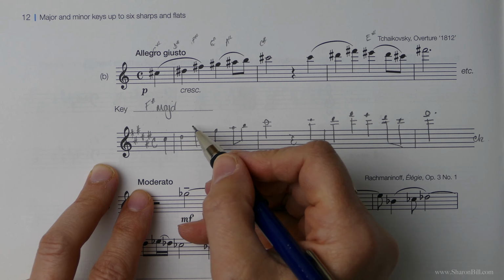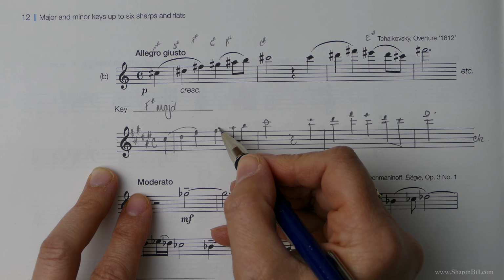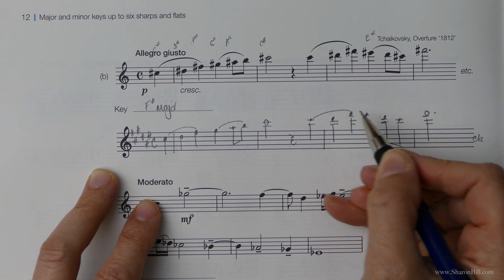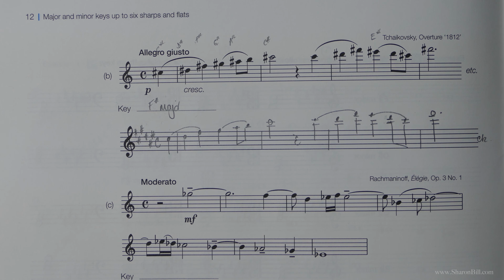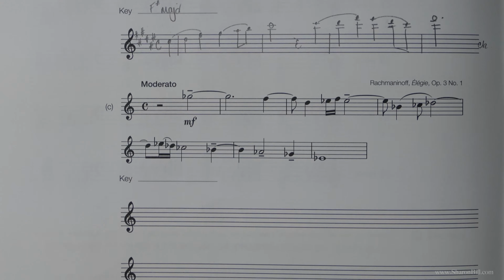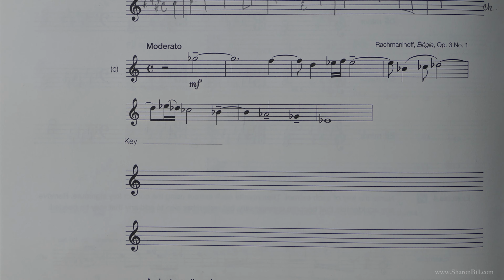So let's just now add in the phrasing, put these slur marks in just to be thorough. There we go. There we are, sorted. So let's have a look at this one now. So we've got some flats. Let's look at which clues we've got here.